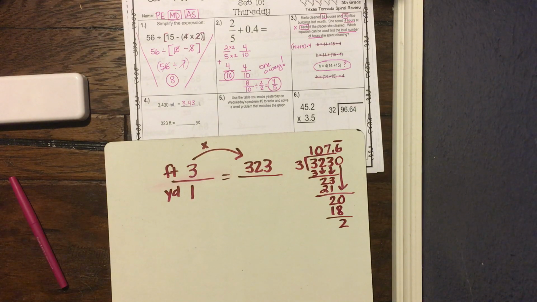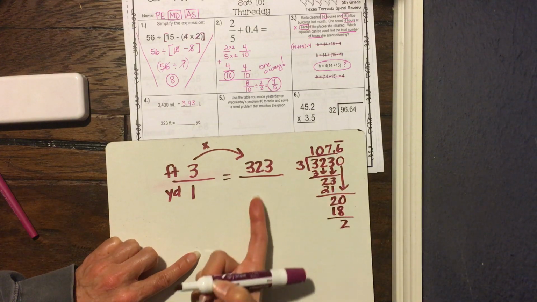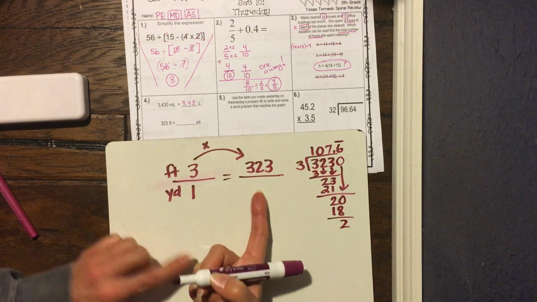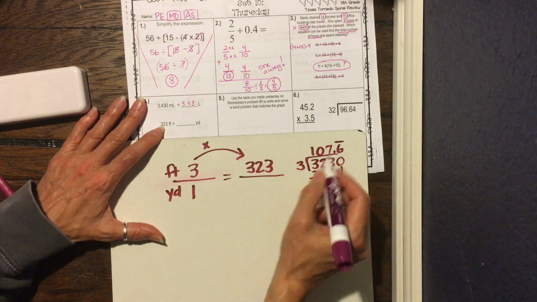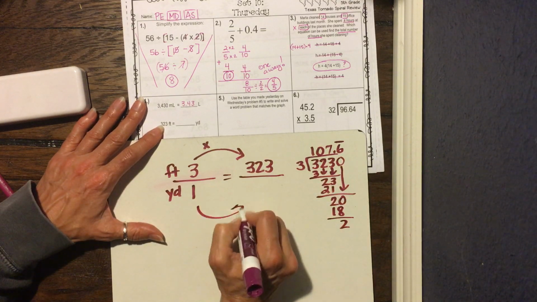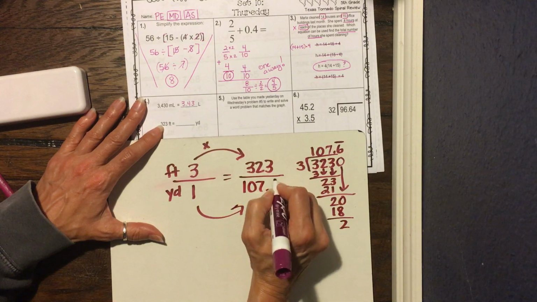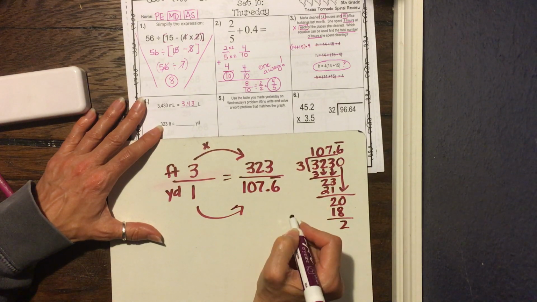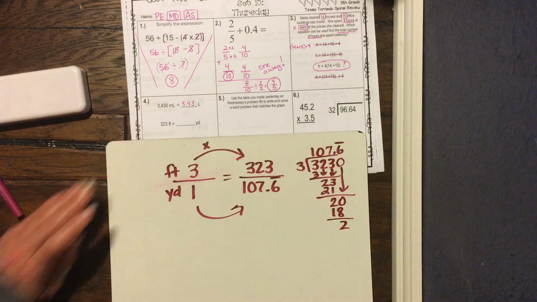Okay? Well, that makes things interesting because that means this number right here is a decimal. So our 323 feet is not going to turn into an even number, but we already did the division. So we know this number is 107.6 with a line over it, because this is really 107.66666 forever and ever and ever and ever and ever.